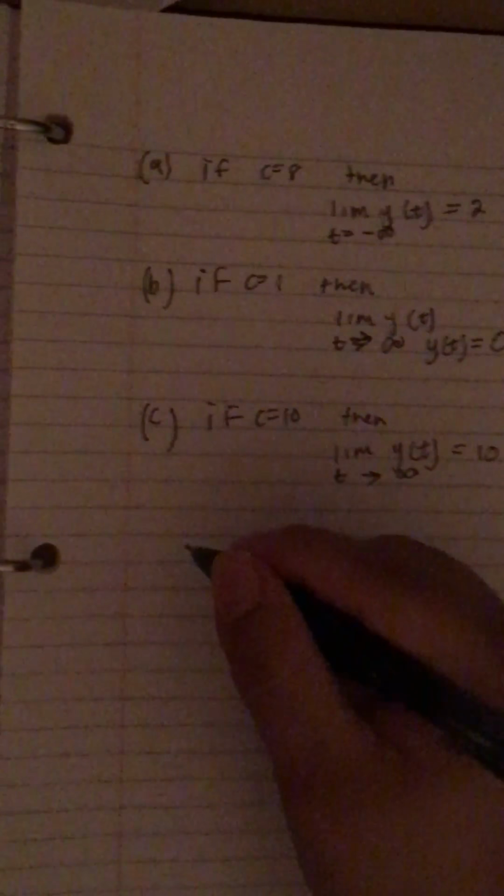So step 1 is to take the function as is and set it equal to 0 to find the critical points. So what we do is, when we set y prime of t equal to 0, being y times (y minus 2) squared times (y minus 10), we set the factors equal to 0, so y equals 0, (y minus 2) squared is equal to 0, and y minus 10 is equal to 0.